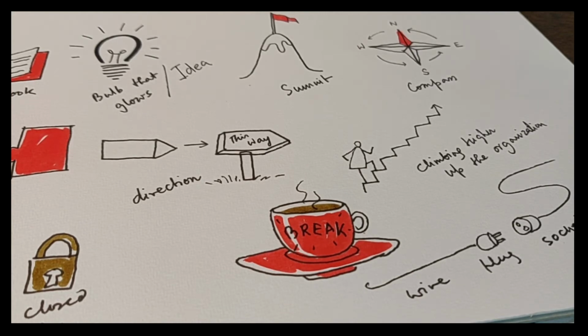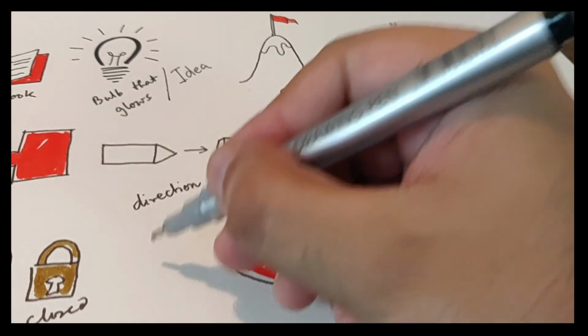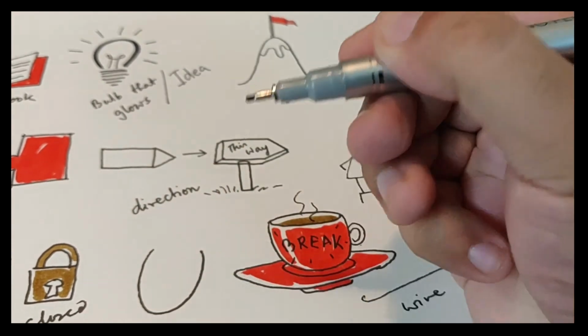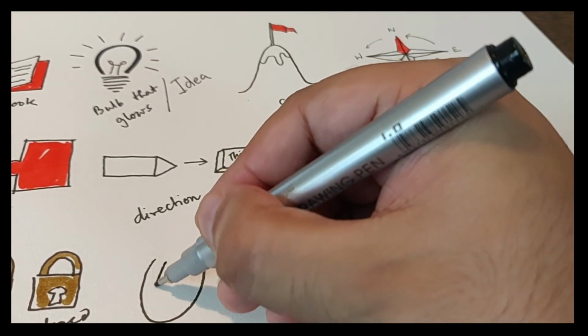Let us now check how we can create a simple magnet. You have a big U and a small u.